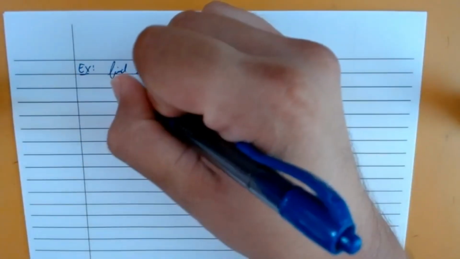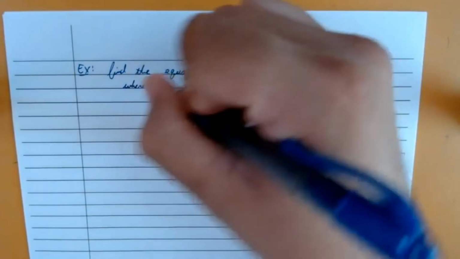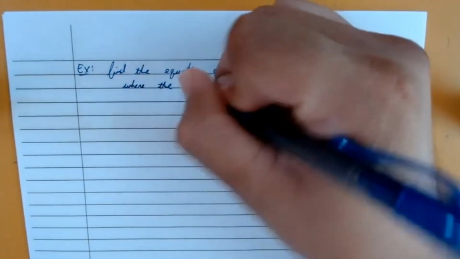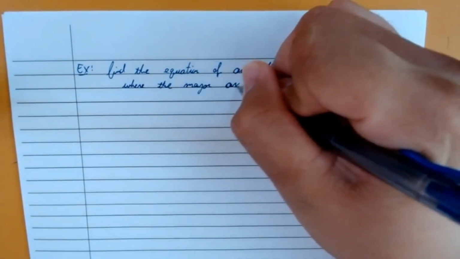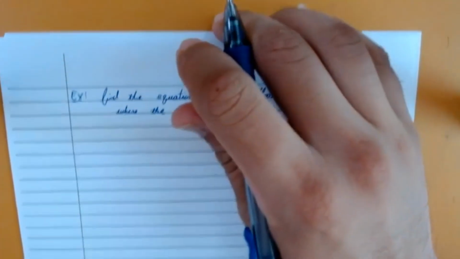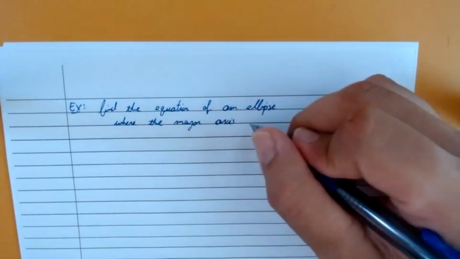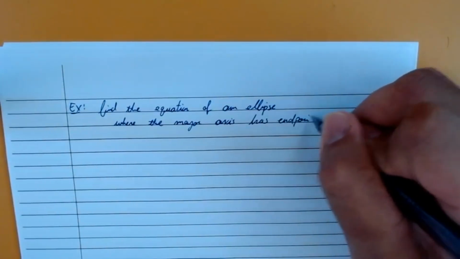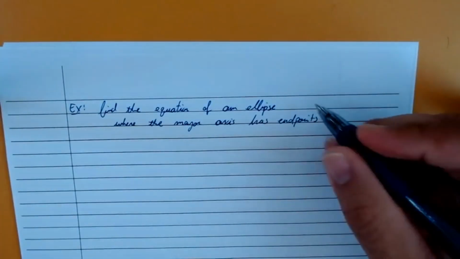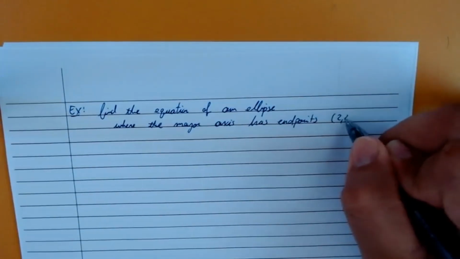where the major axis has endpoints 2, 2, and 8, 2.